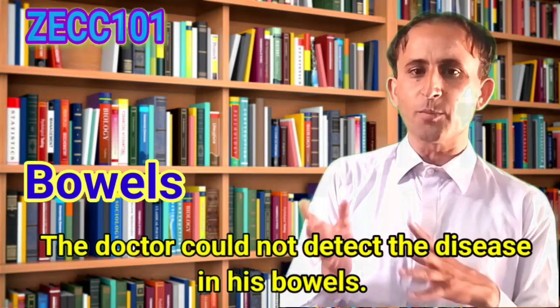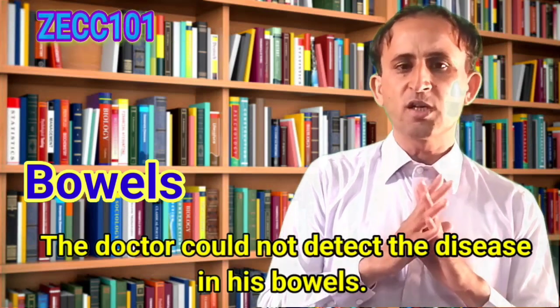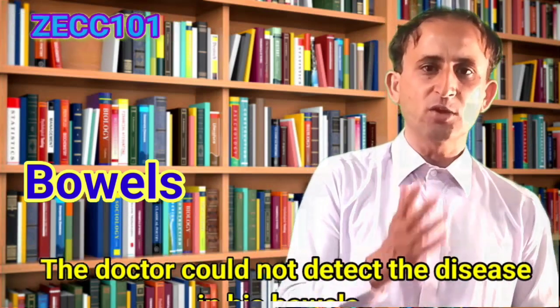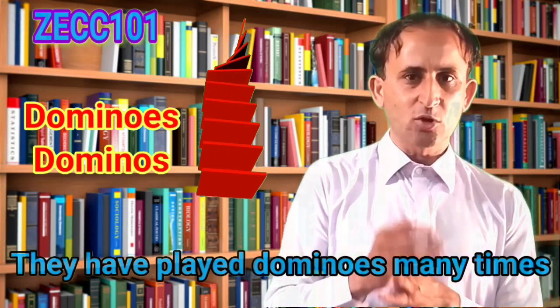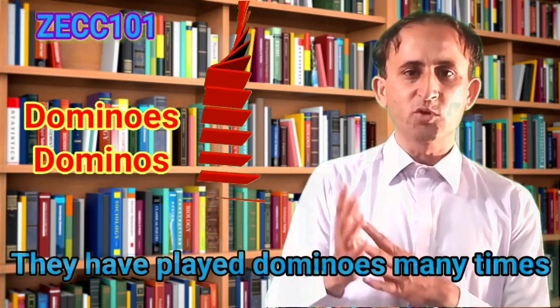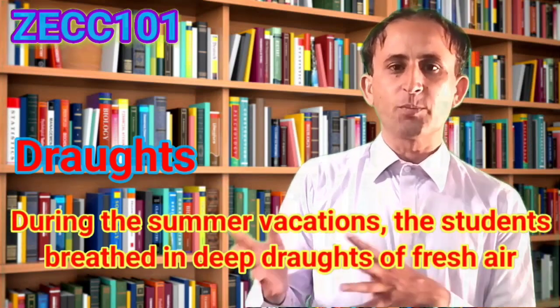Word number 20 is bowls. Bowls is always used as a plural. Bowls जो है वो हमेशा plural के तौर पर इस्तेमाल किया जाता है, singular के तौर पर कभी भी इस्तेमाल नहीं होता। अगर आपने singular के तौर पर इस्तेमाल किया तो उसका मतलब, उसकी मीनिंग चेंज हो जाएगी। Word number 21 is dominoes. Dominoes is also used as a plural. अगर आपने इसको singular के तौर पर इस्तेमाल किया तो उसका मतलब, उसकी मीनिंग, उसका सेंस चेंज हो जाएगा। Word number 22 is dots. Dots is always used as a plural.